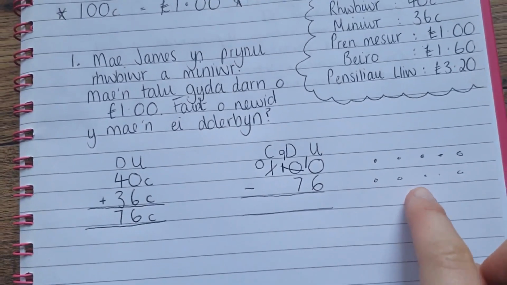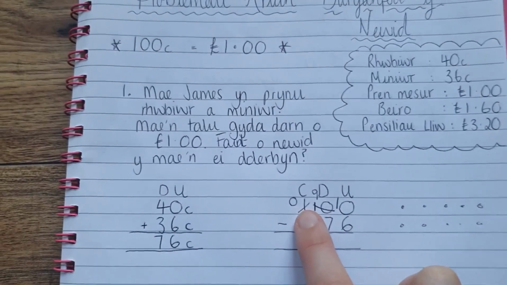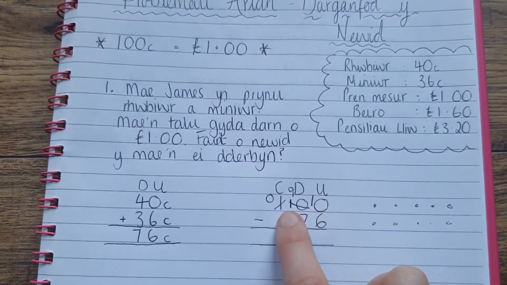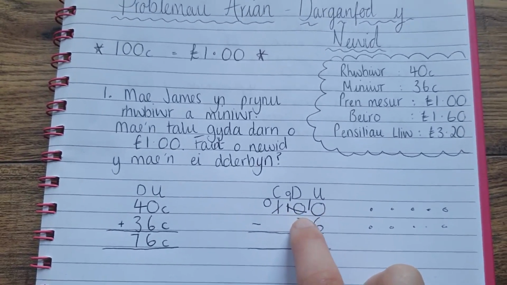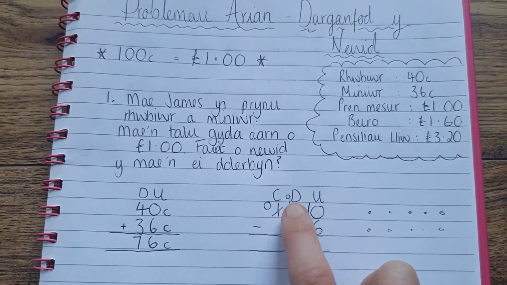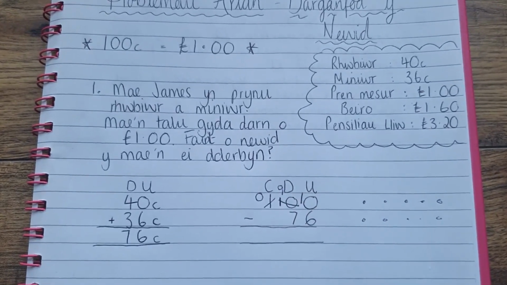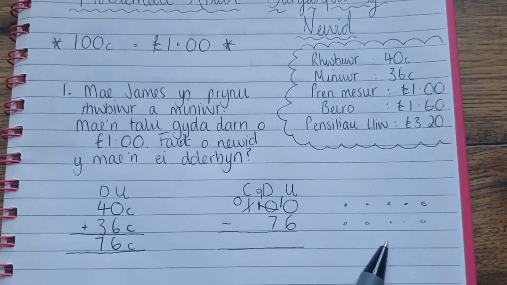I've got 10 ones. What I've done is I've taken the 100 from the hundreds column, I've placed it with the 10. I still needed to borrow from the tens column, so I crossed out the 100, borrowed 10, which left 90, and placed it in the ones column. Now I've got 10 ones over here.